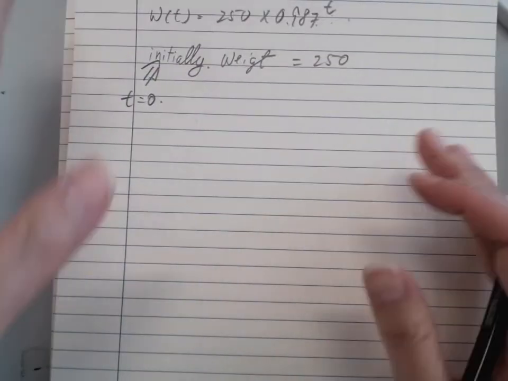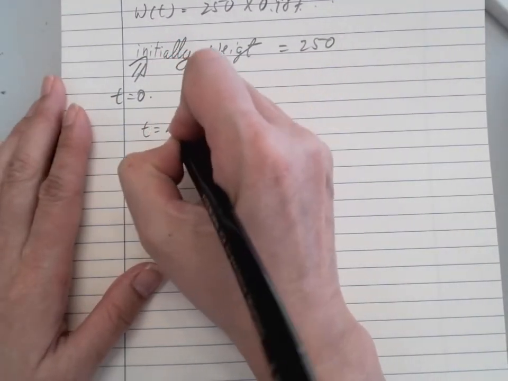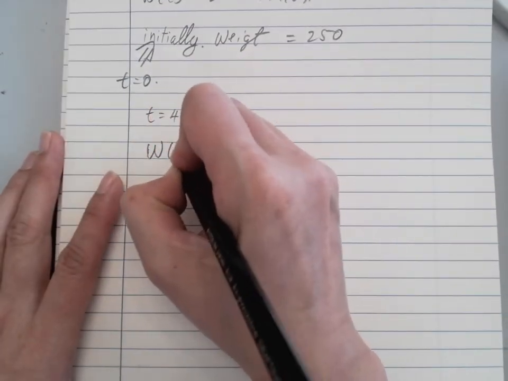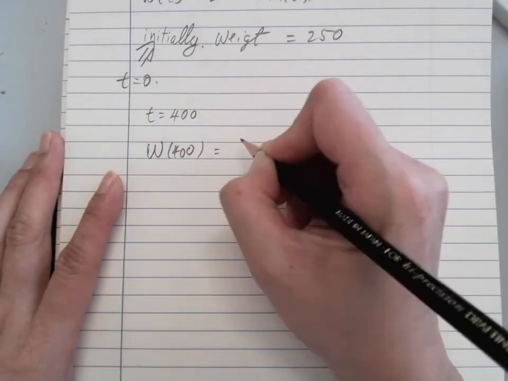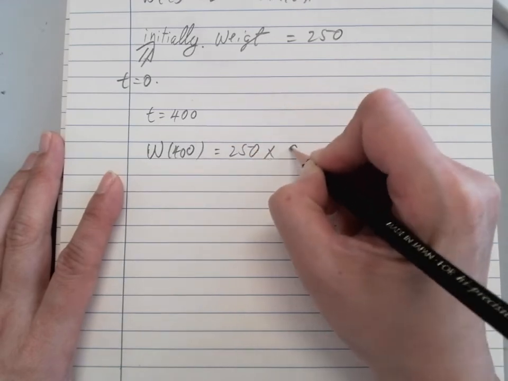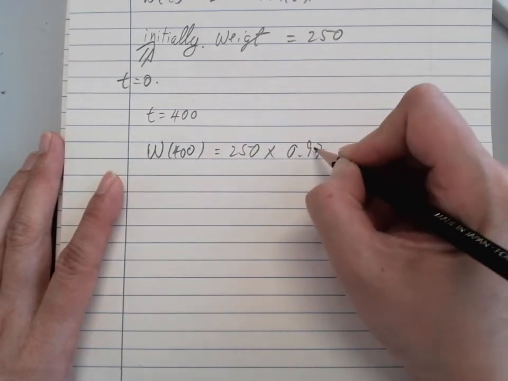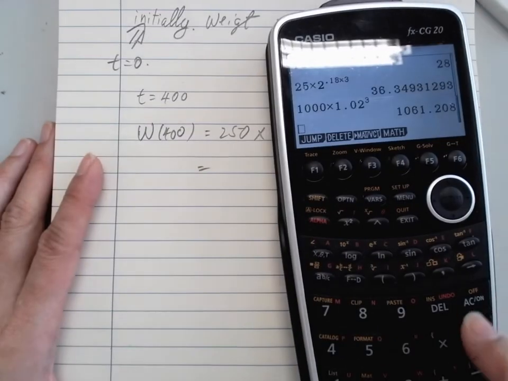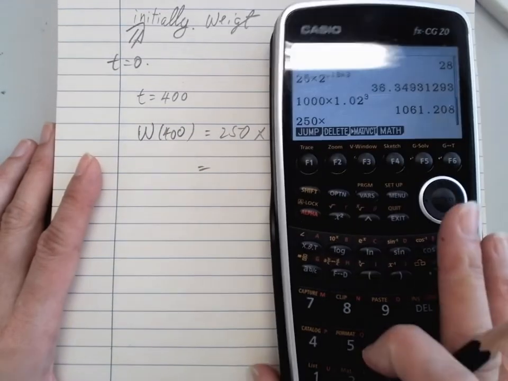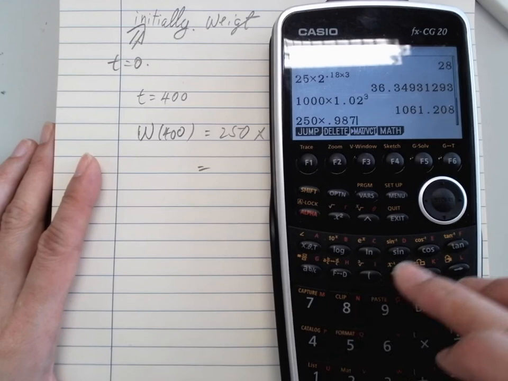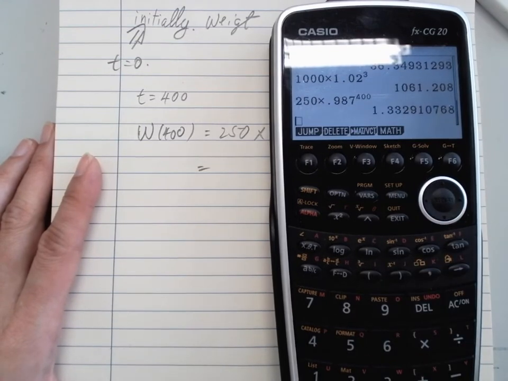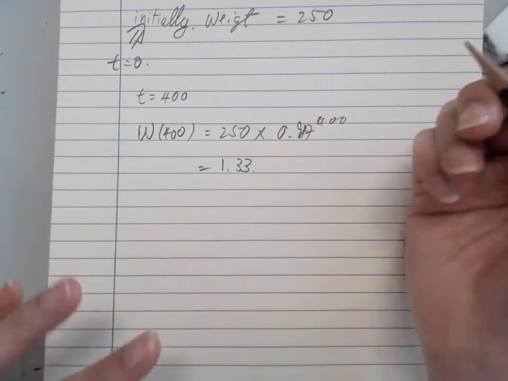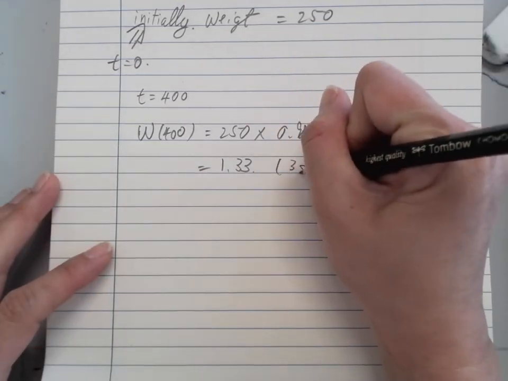So in 40 years, we have W40, just like a function, equals 250 times 0.97987 to the power 400. And let's see. Okay, 400 years later, it will have dropped down to 1.33, to 3 significant figures.